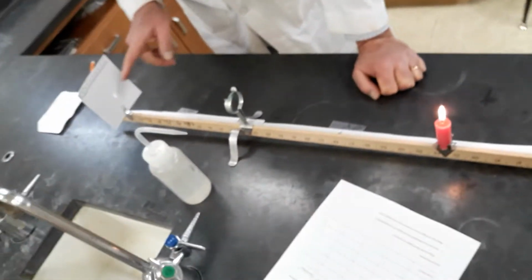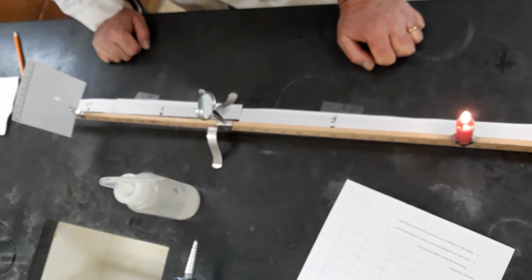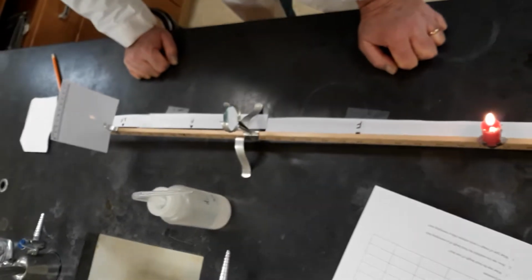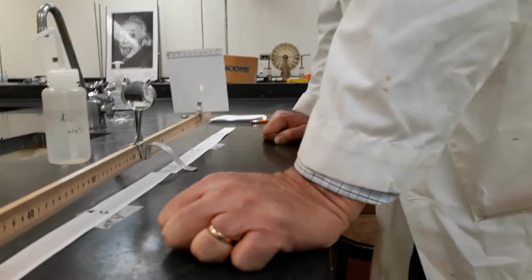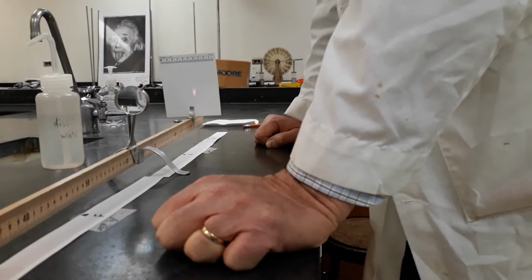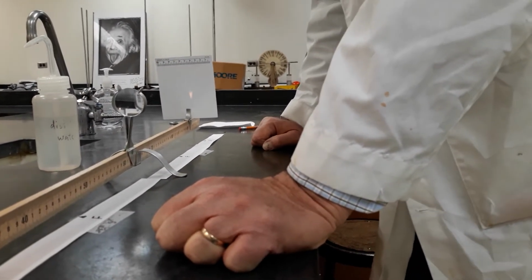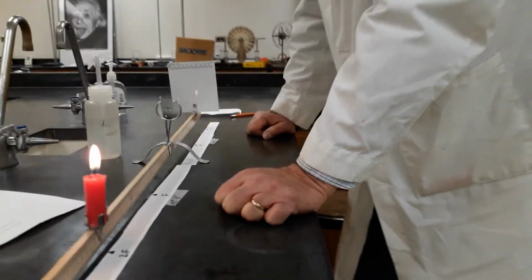Okay. It's still upside down, so it's a real image. So the position is at 2F, the type of image is real, the orientation is inverted, and the size is about the same size.